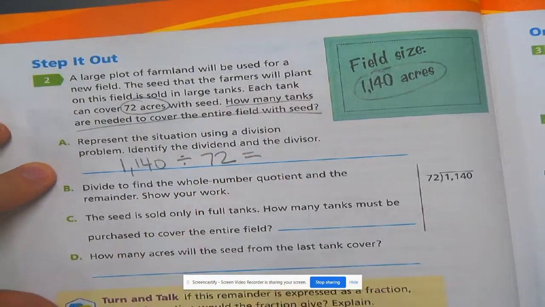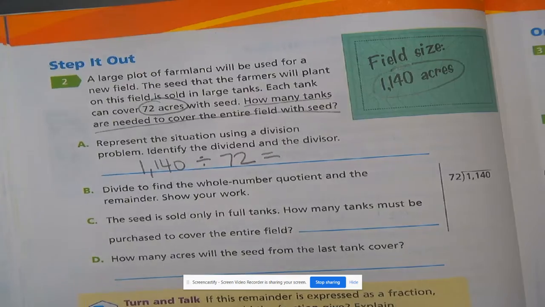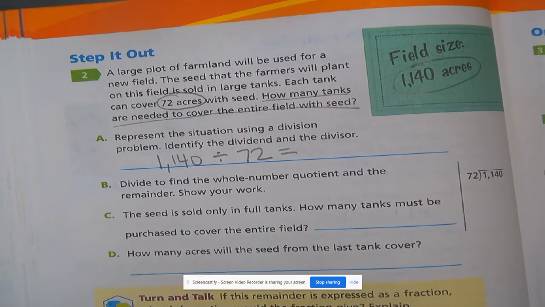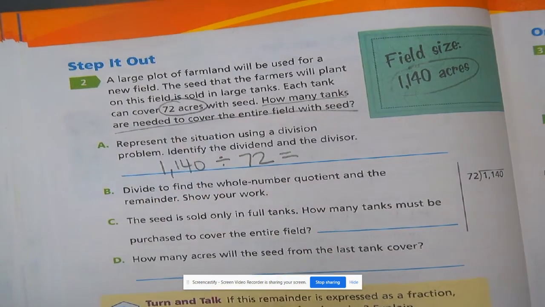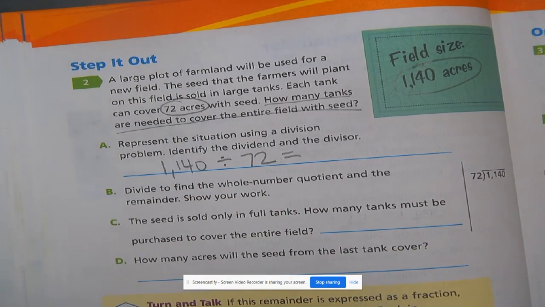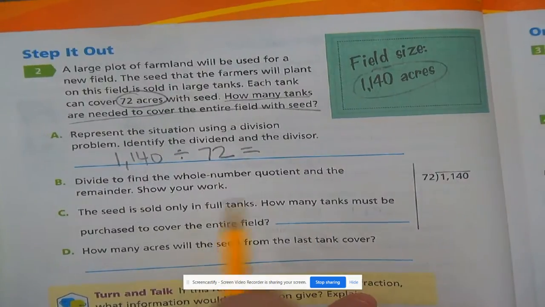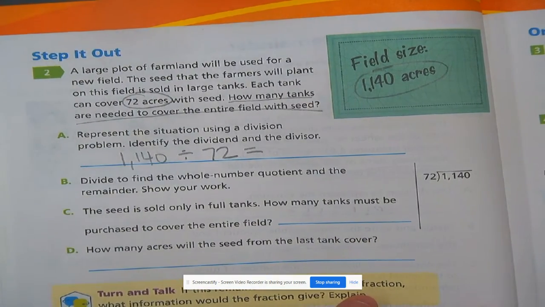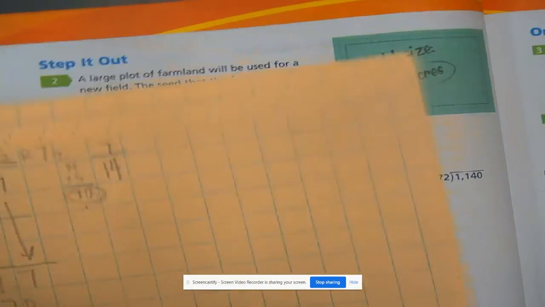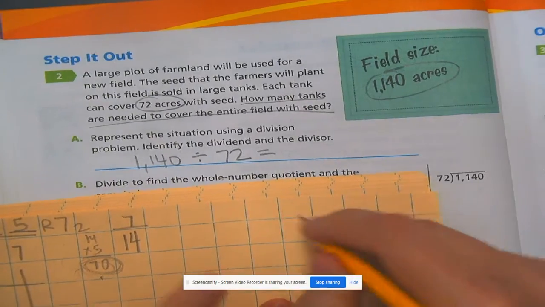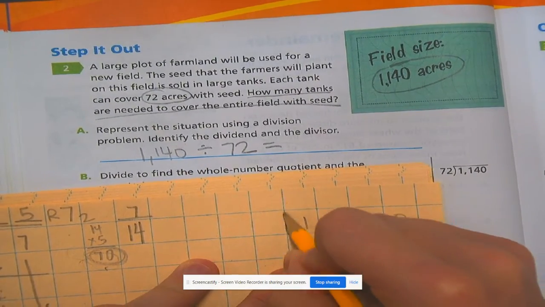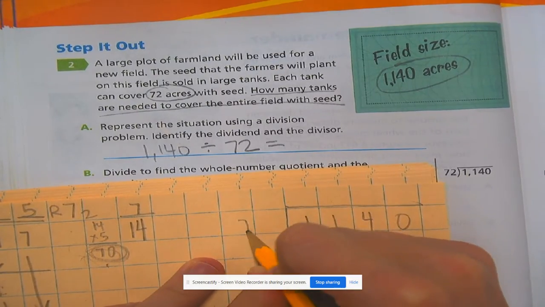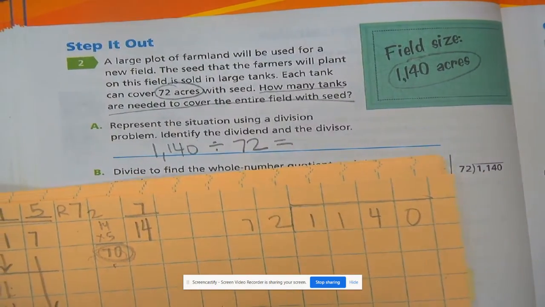Good. Okay, what's my dividend? Dividend. 1,140. What's my divisor? 72. Okay, divide to find the whole number quotient. So here I come over to my paper. And yes, you need to all do it on the paper so that you are lining things up correctly.